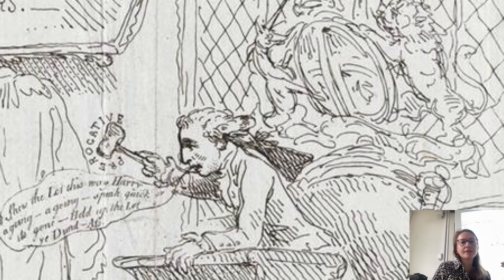Here at the state auction, the full print is a reference to the dissolution of the parliament by the king in 1784, after he had engineered the dismissal of the Fox North coalition. So really he is the executor of the plot.